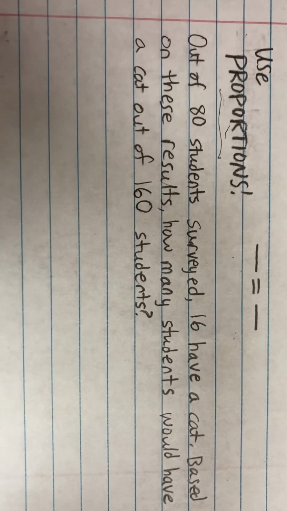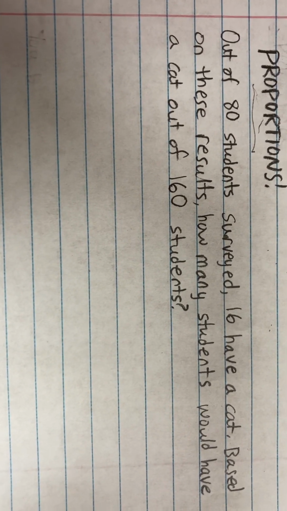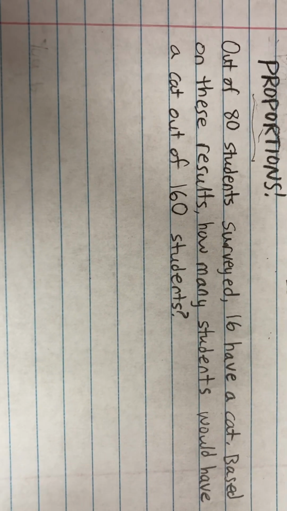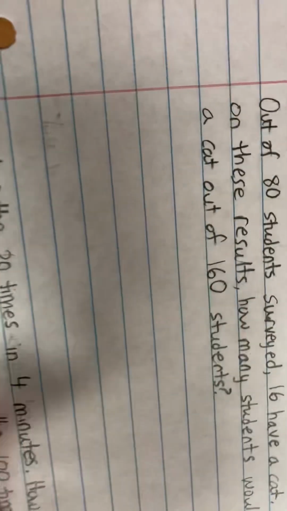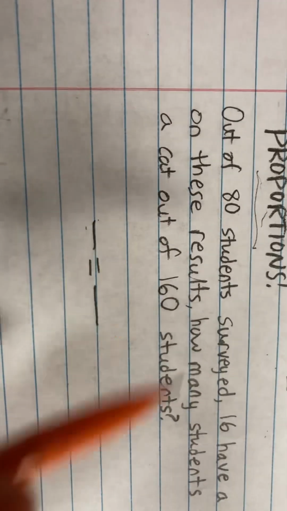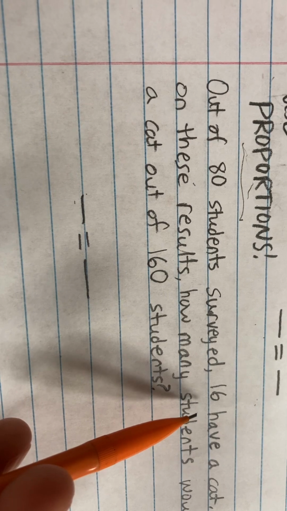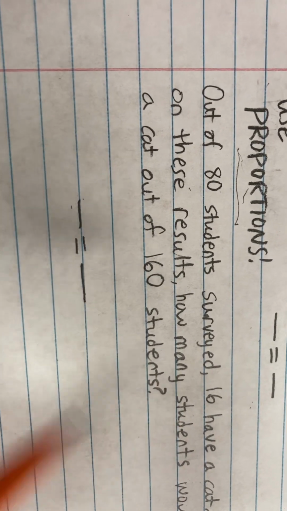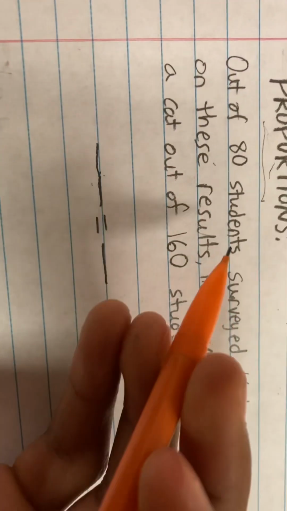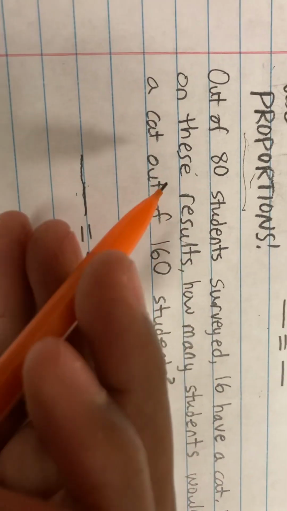Out of 80 students surveyed, 16 have a cat. Based on these results, how many students would have a cat out of 160 students? Well, to solve any of these problems, you use proportions. So you can draw a bar like this equals another bar. It says 80 students surveyed, 16 have a cat. You can put the 80 on the top and 16 on the bottom, or 16 on the bottom, 80 on the top. It doesn't matter. Just make sure you label them.